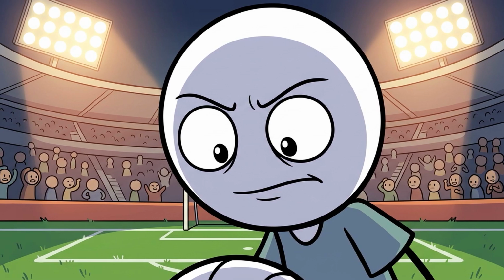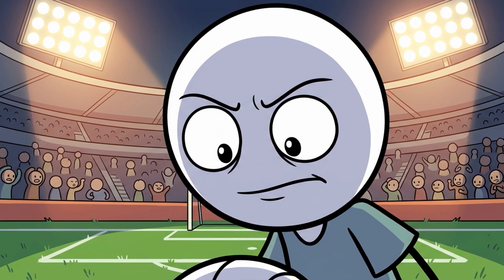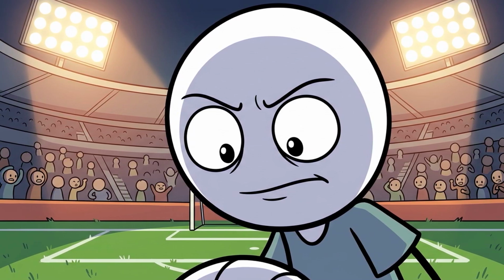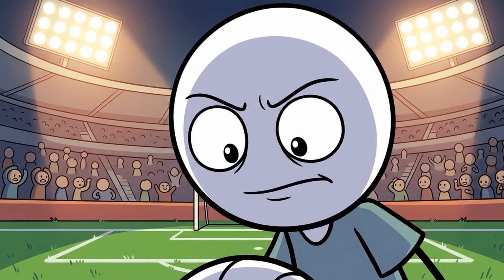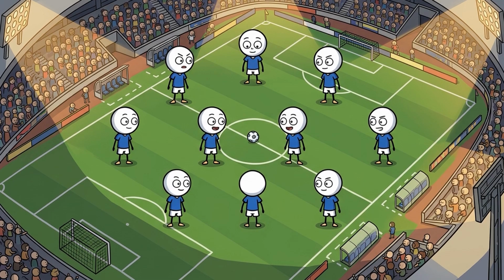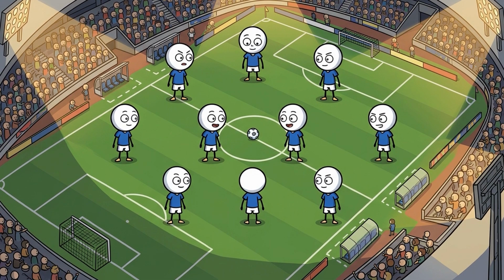This formation is especially useful for teams that want to dominate the ball. It gives you structure in midfield, width in attack, and enough protection behind the ball. The 4-1-2-3 works best when the holding midfielder is intelligent and calm under pressure, because that player often controls the rhythm of the whole team.